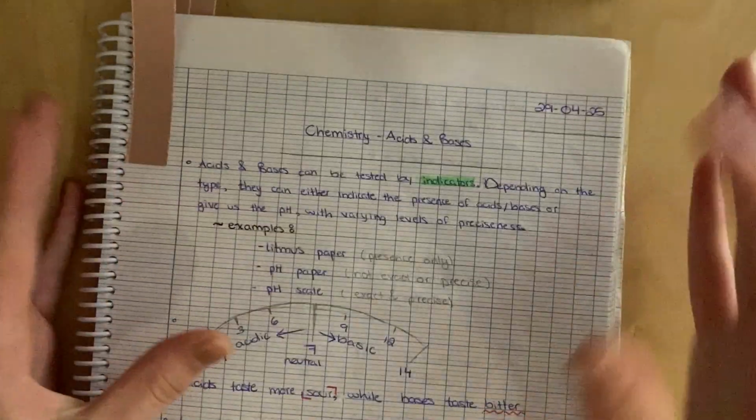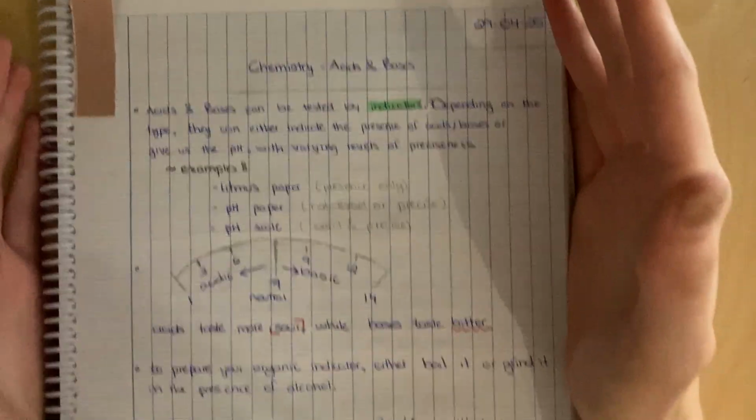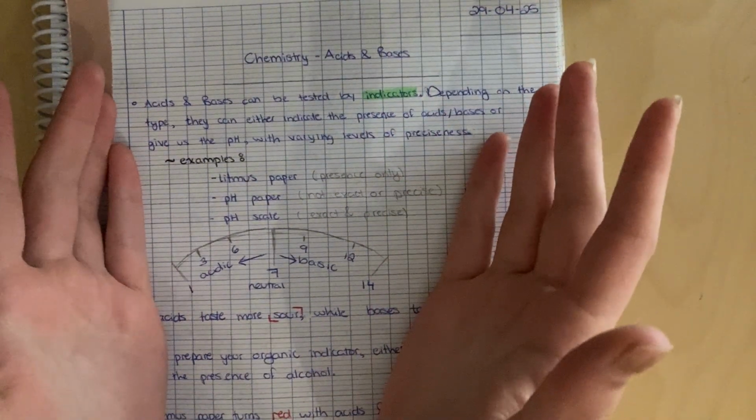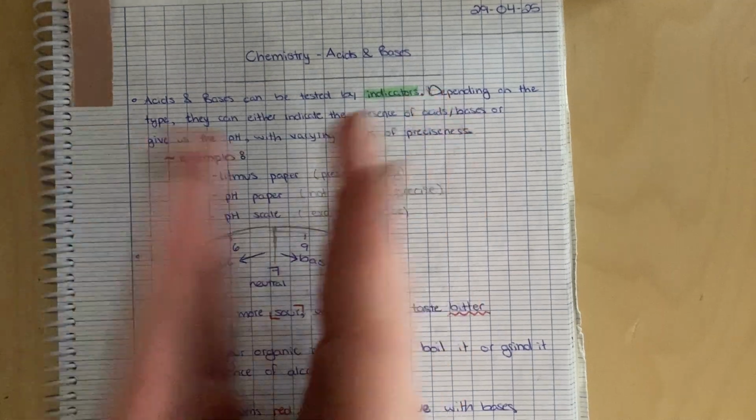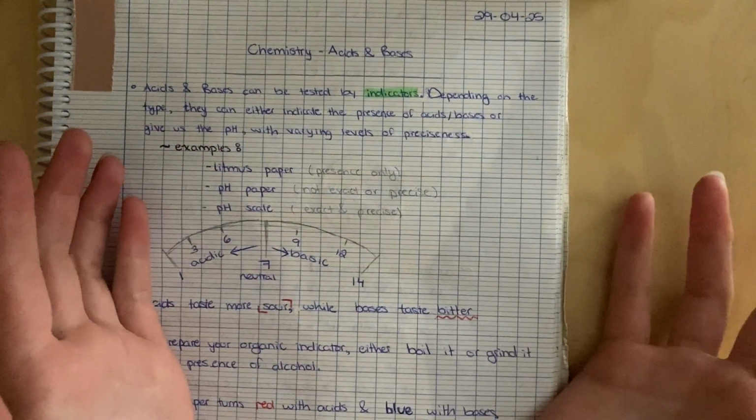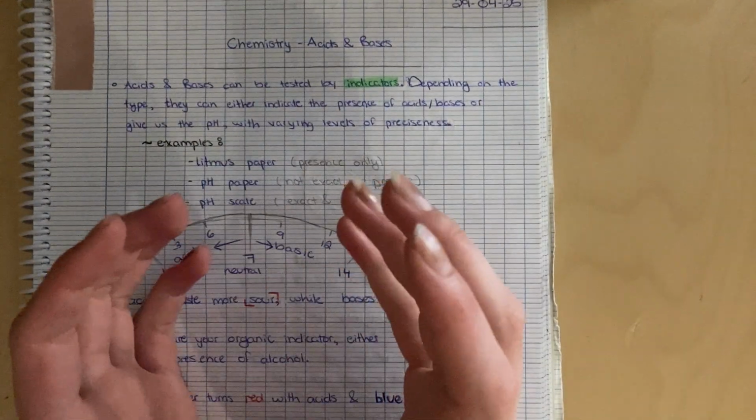So the first thing you need to know about acids and bases is pH, okay? Anything less than 7 is going to be acidic, anything greater than 7 is going to be basic, and 7 exactly is neutral.